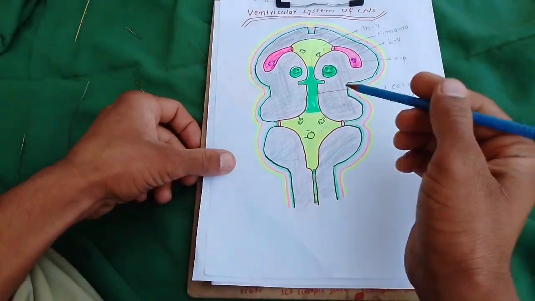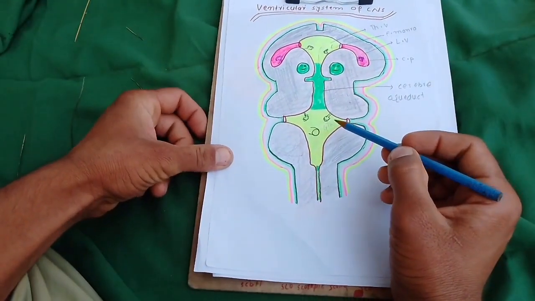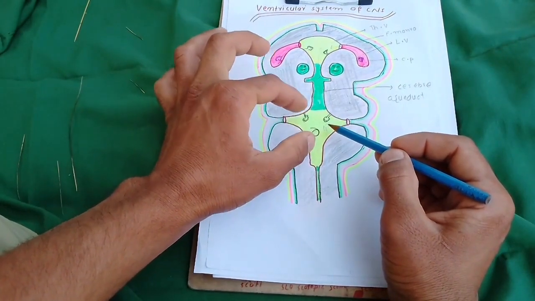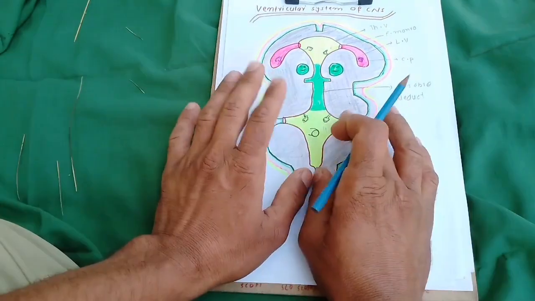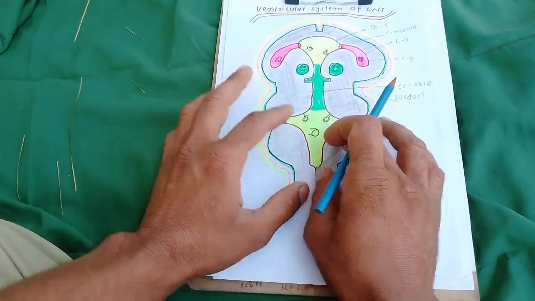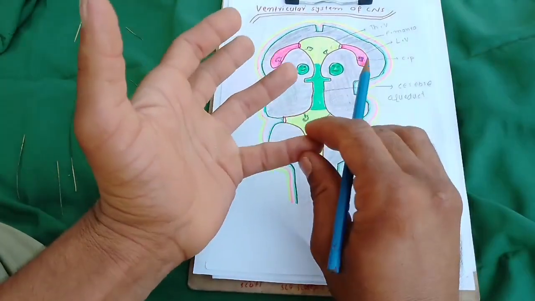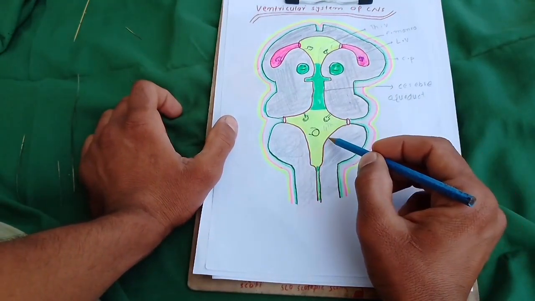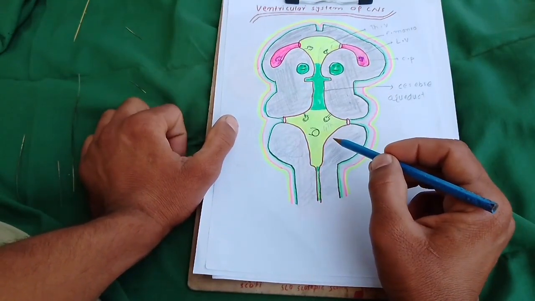So the fourth ventricle is one of the cavities. The fourth ventricle is a cavity which is one in number. This is the cavity of the hindbrain. Half of the fourth ventricle is found by the pons, while the other half is found by the medulla.